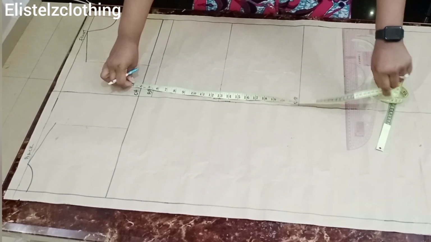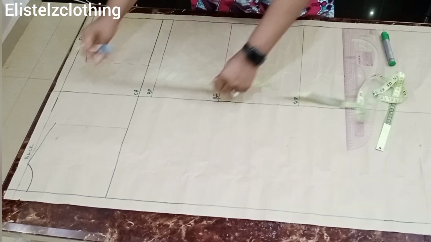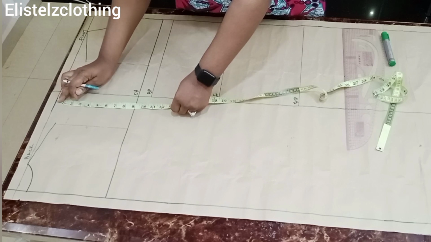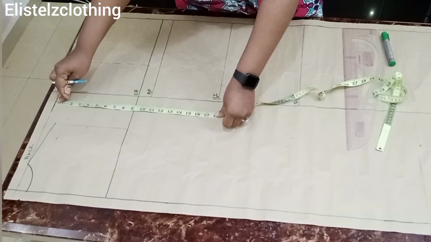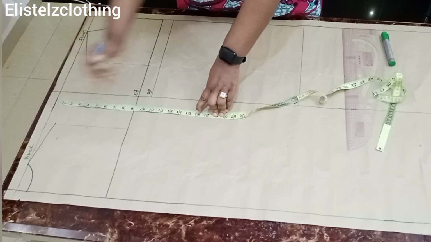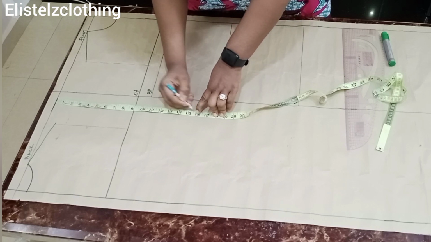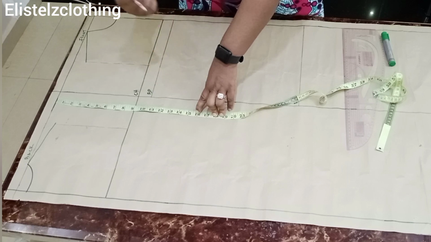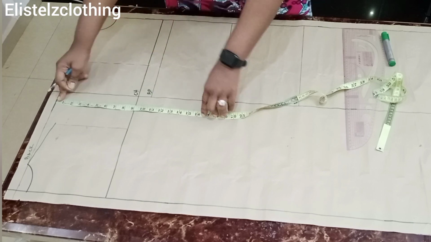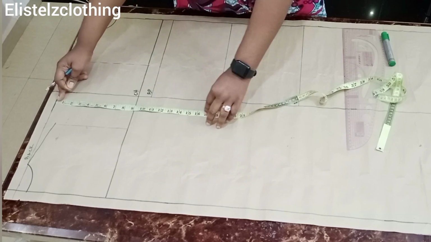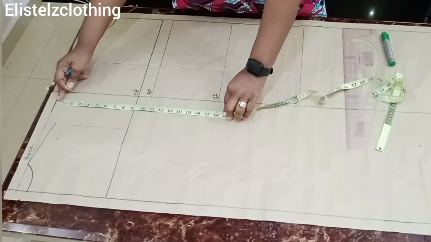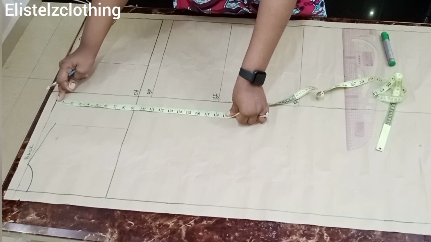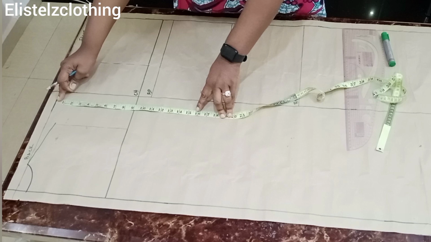So now let's move over to the back. So for the back, on the back block, the first thing we're measuring is my back length. Now my back length is 15.5. Okay, so my front length is 18, my back length is 15.5, the difference is 2.5. You guys remember our measurements. Your front length and your back length is never the same for an adult.